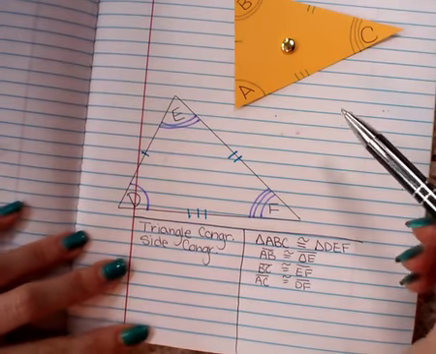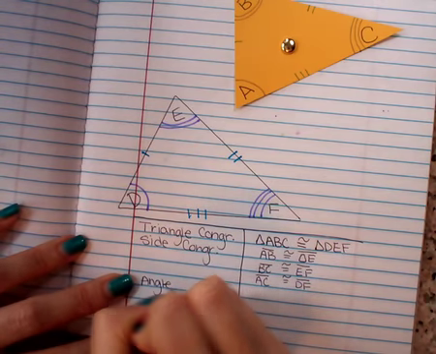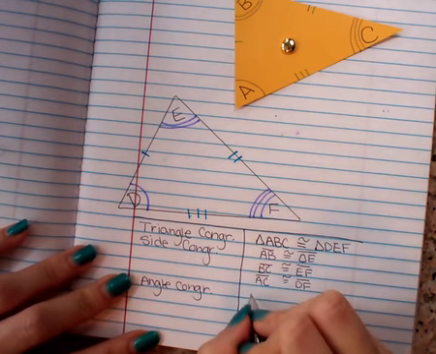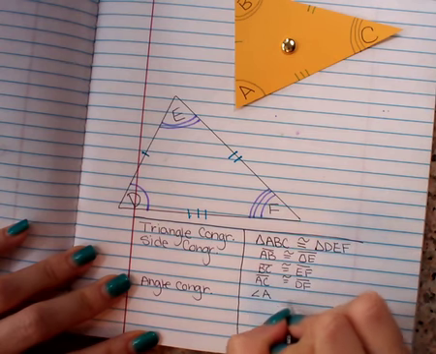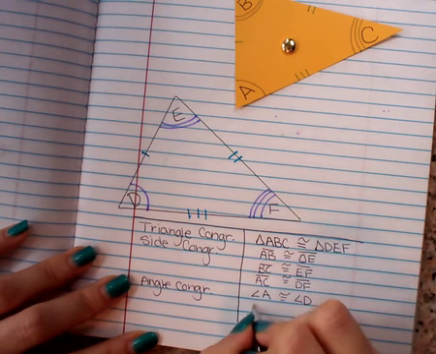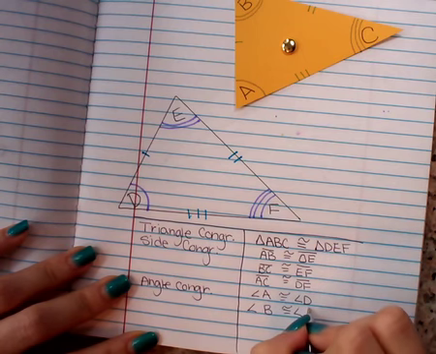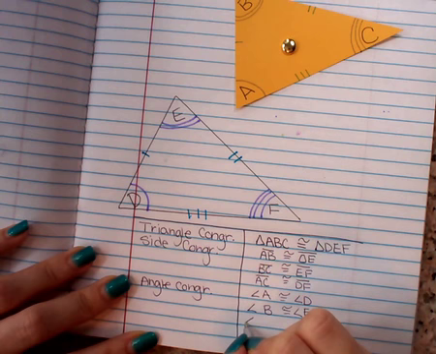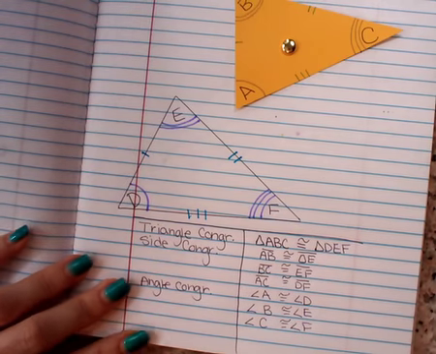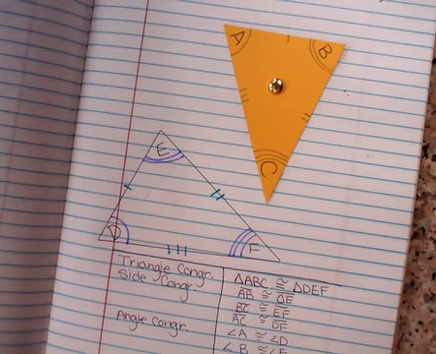Now we can write our three angle congruencies. So we know that angle A is congruent to angle D. Angle B is congruent to angle E. And angle C is congruent to angle F. And those statements will stay the same no matter how our triangles are positioned.